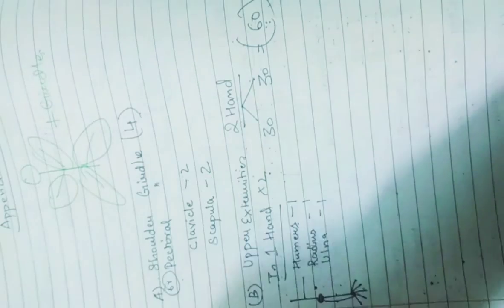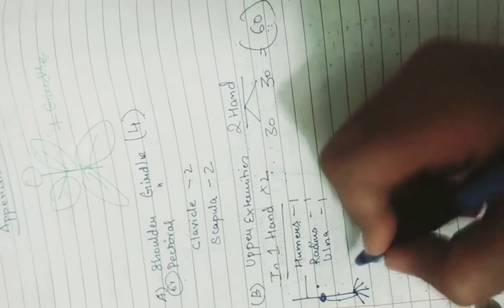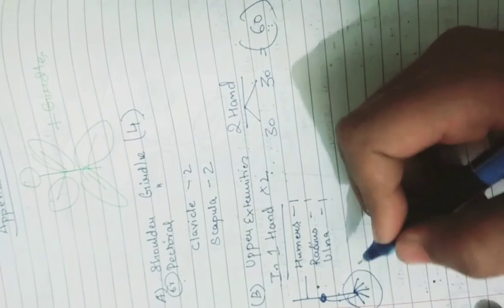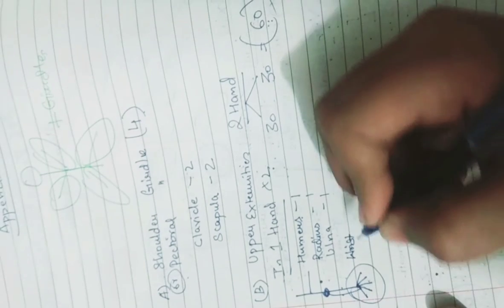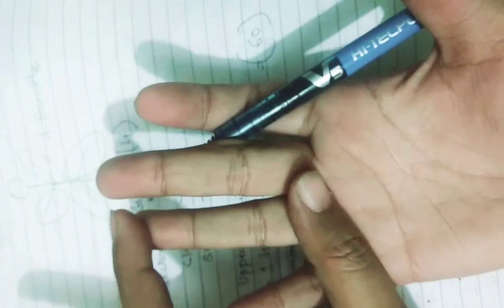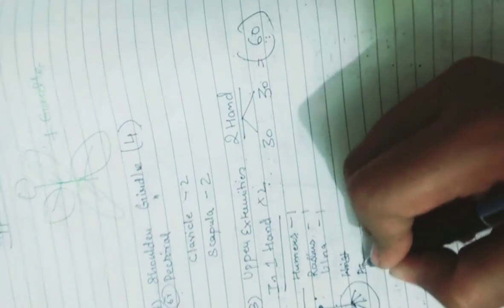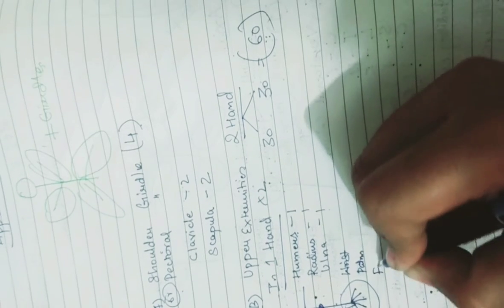Next, moving on, you have this area. In this area you have your wrist and your palm. Wrist means this portion, then this portion is your palm, and these are your fingers. So: wrist, palm, and fingers.